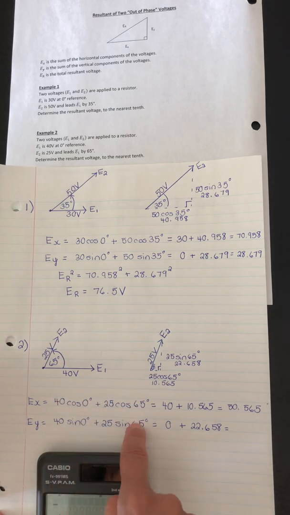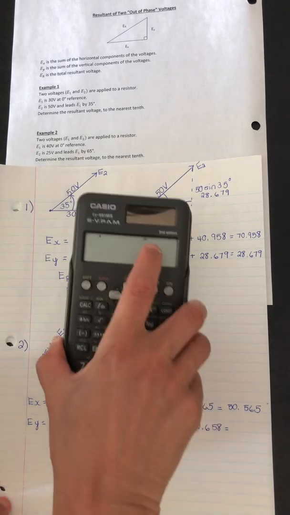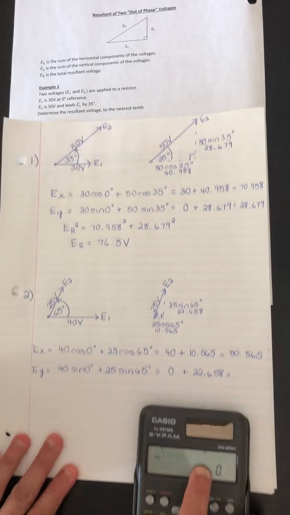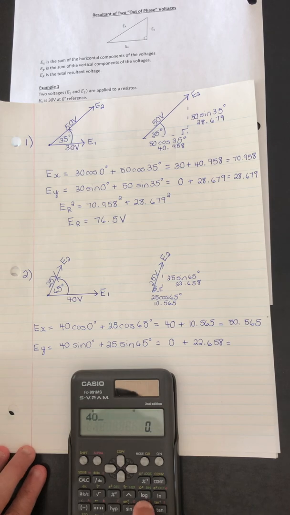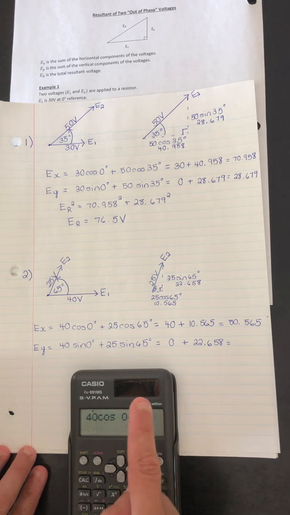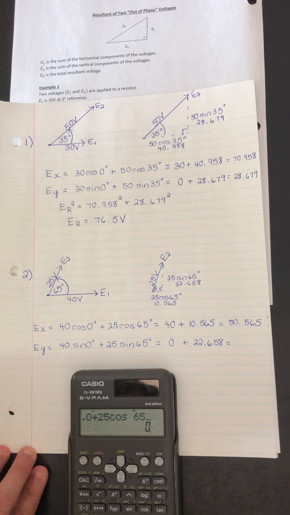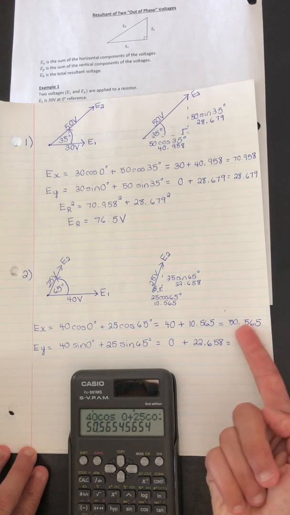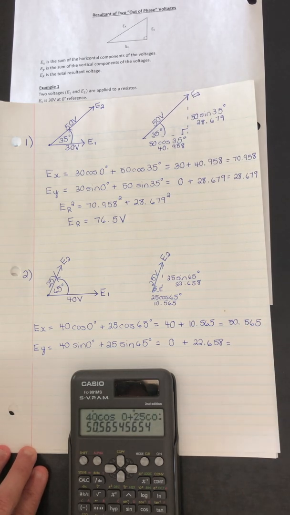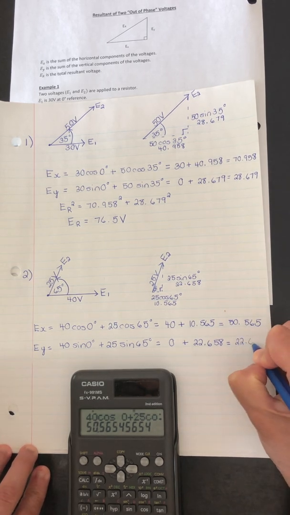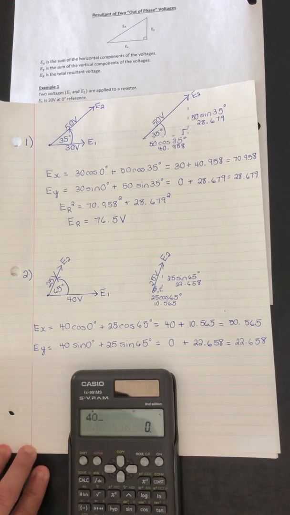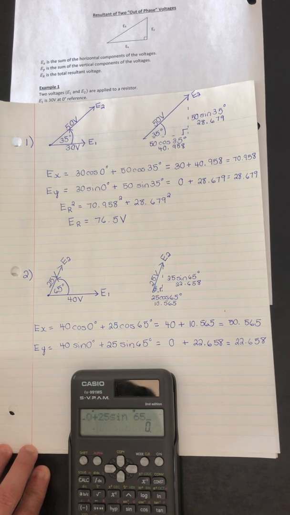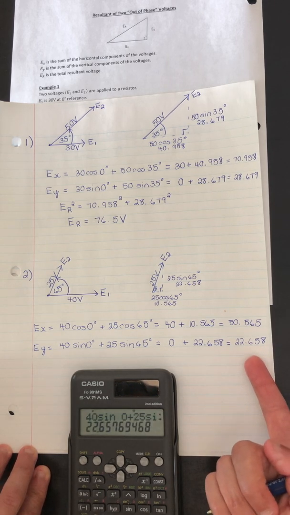Okay, but again, if you don't want to draw this or work this out at all, you can just go from these equations. So let me just show you that. Okay, watch the calculator here for a minute. If I just type in 40 cos 0 plus 25 cos 65, I get this number, right? And similarly, if I just type in 40 sine 0 plus 25 sine 65, I do get this number.